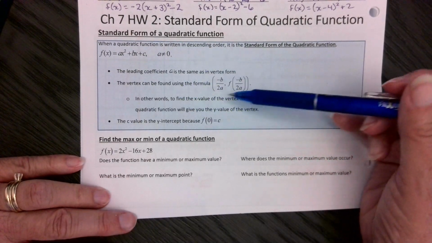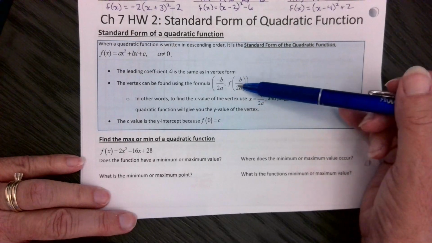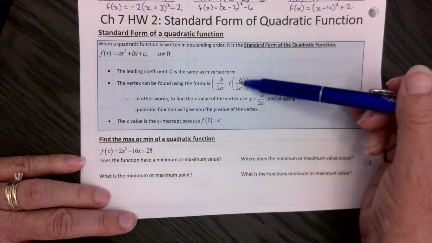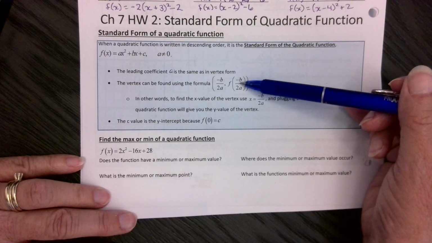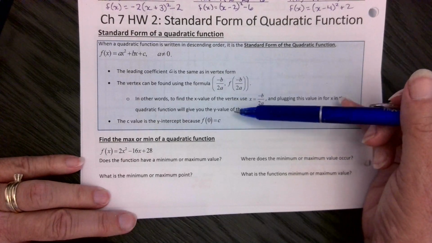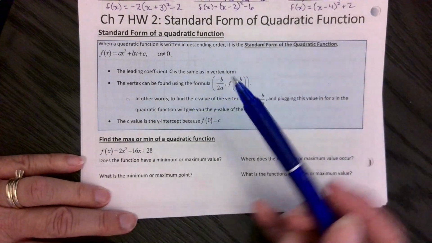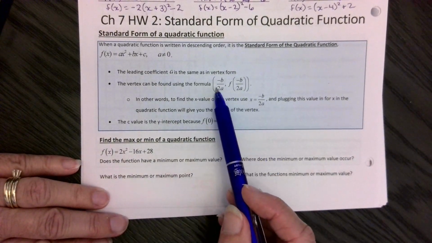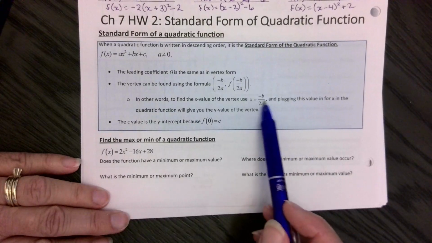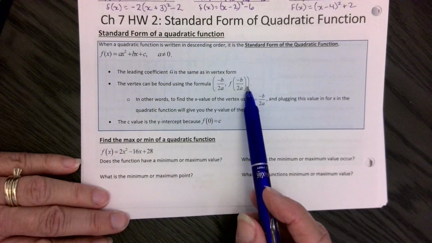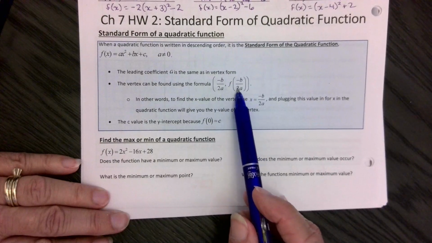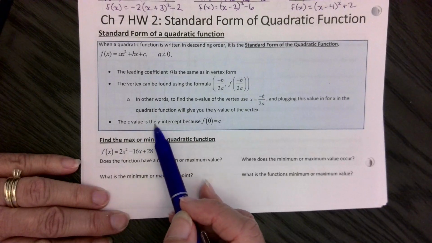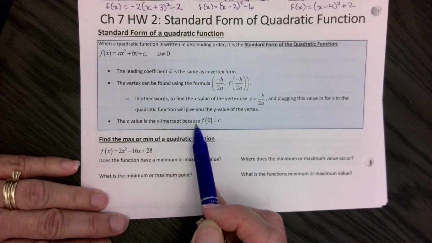The leading coefficient a is the same as in vertex form. The vertex can be found this direction, negative b over 2a, and then you plug it back in to get that, and this will make more sense once we start working problems. In other words, to find the x value of the vertex, we use this part, and getting that answer, you plug it back into the quadratic function, and it gives you your y value. Okay, the c value is the y-intercept.